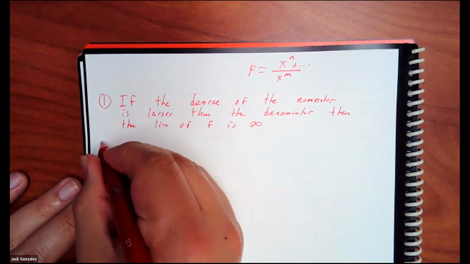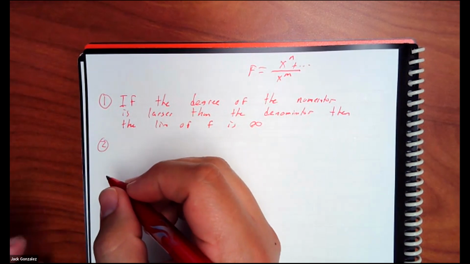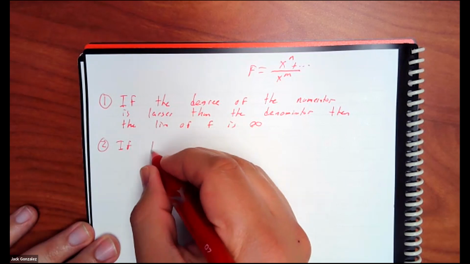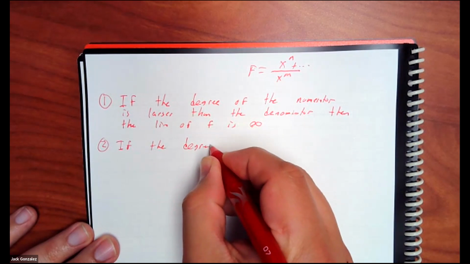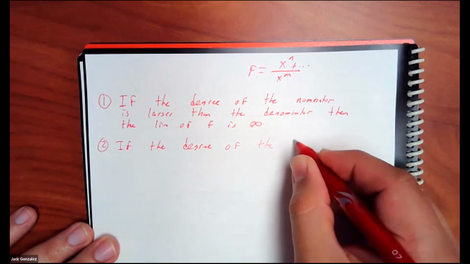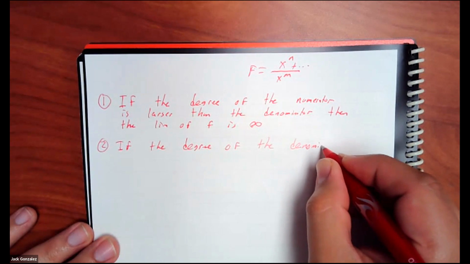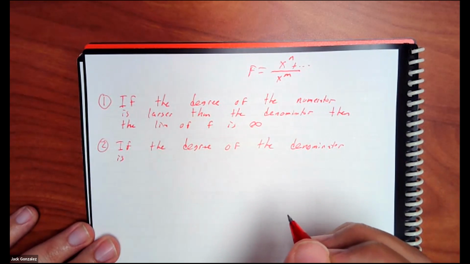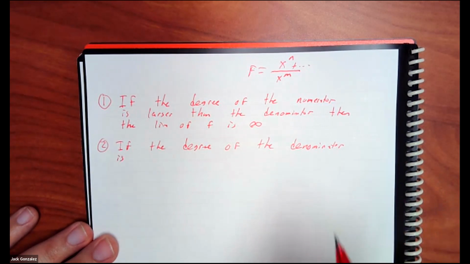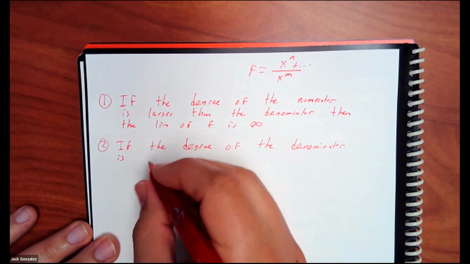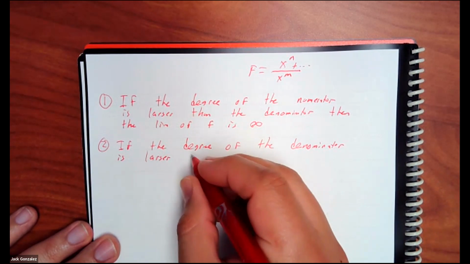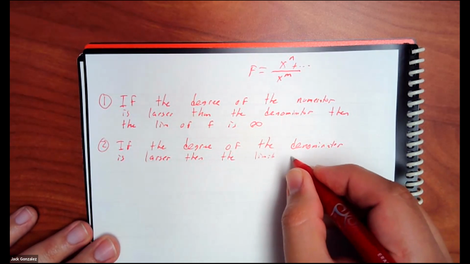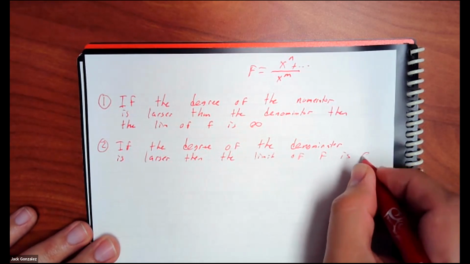Number 2, if the denominator degree is bigger, right? So if the degree of the denominator is larger, then the limit of f is 0.